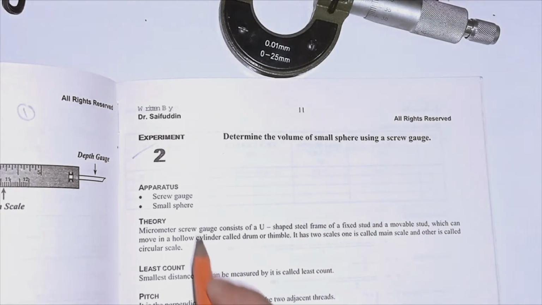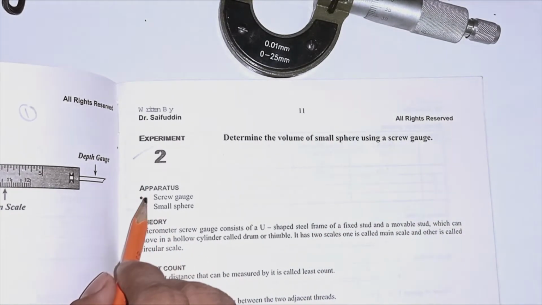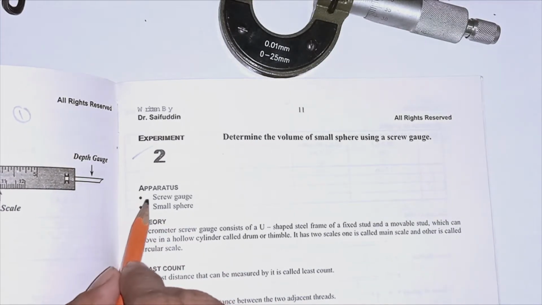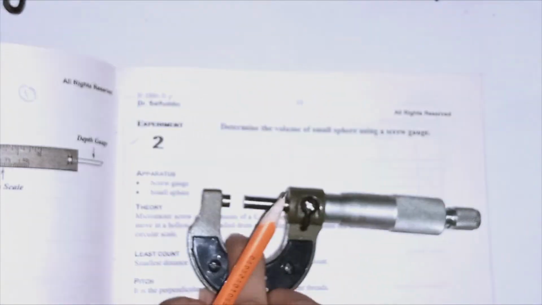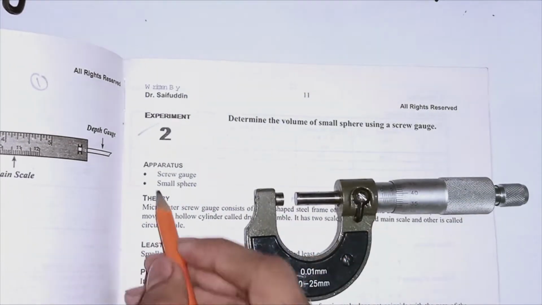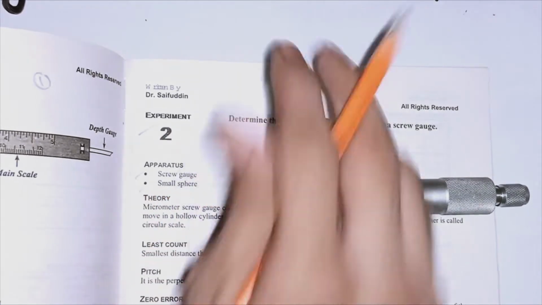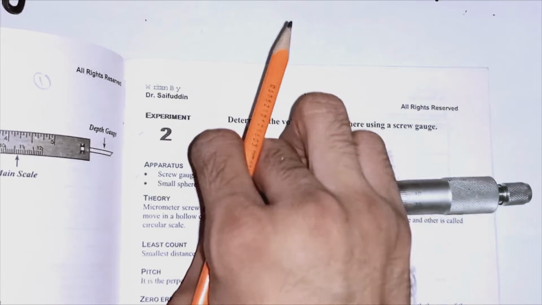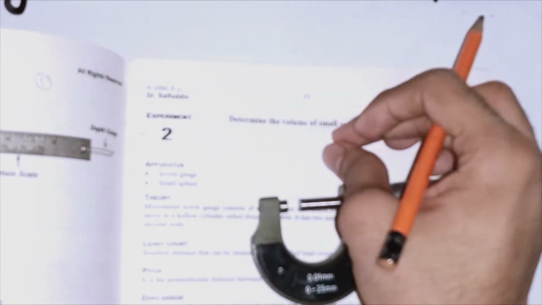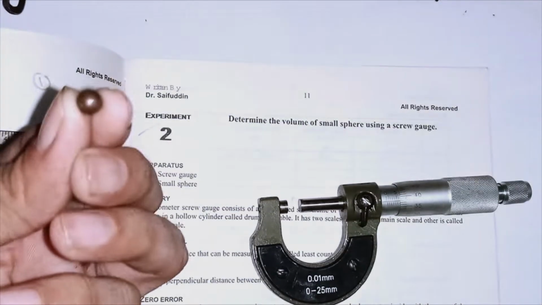What apparatus do we need to perform this experiment? Screw gauge, here it is, that is our apparatus. And one more thing, a small sphere, here it is, it looks like this.